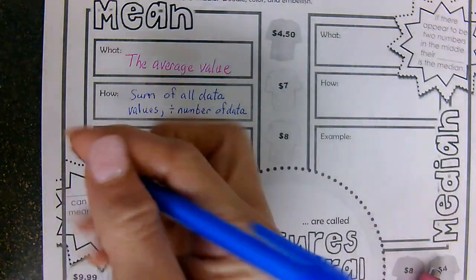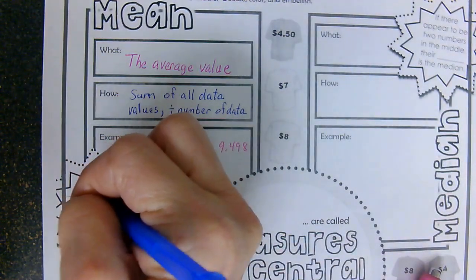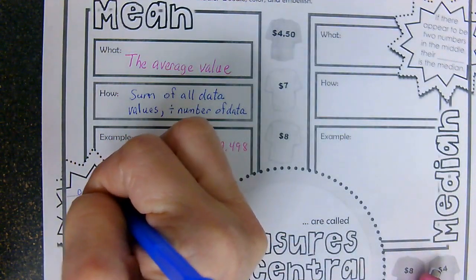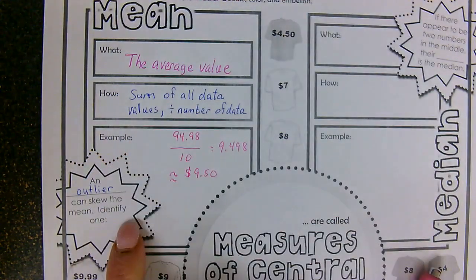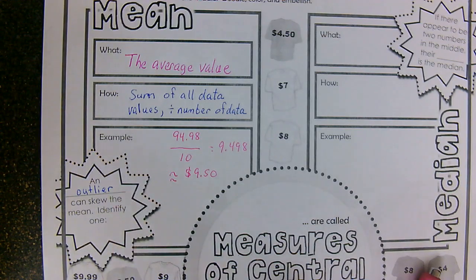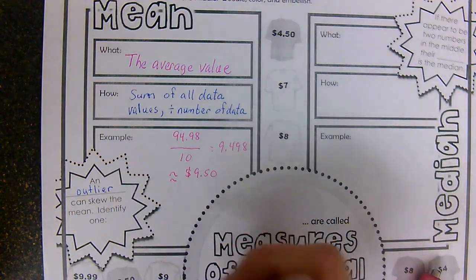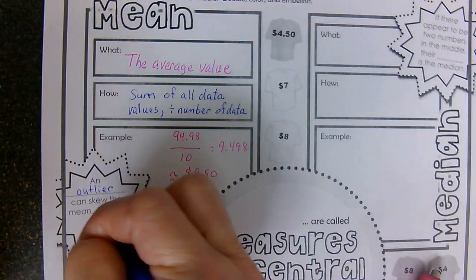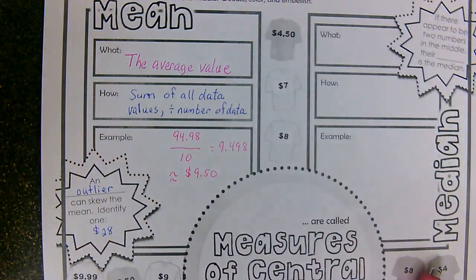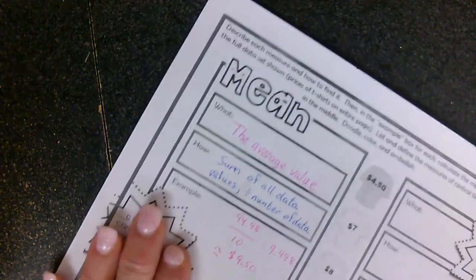And then this note over here refers to outliers. An outlier is a number that can skew the mean. And if I were to identify one, then I could state that it would be like $28. Okay? Now, an outlier, I'm going to put this information right in here.